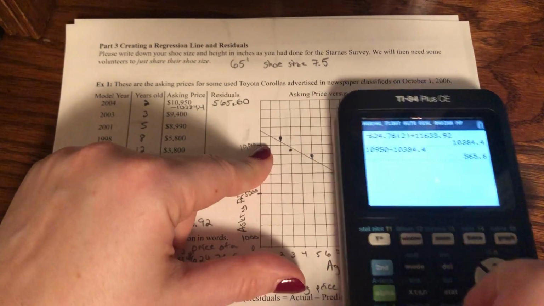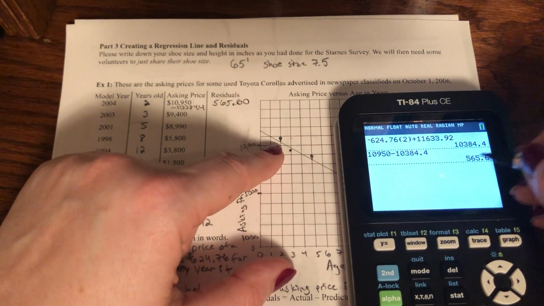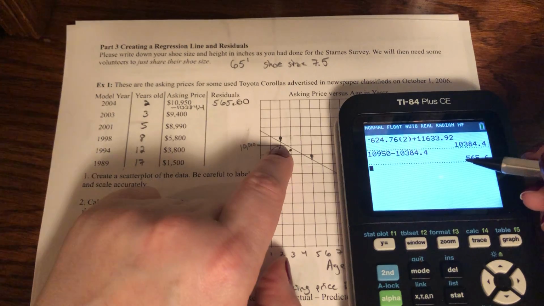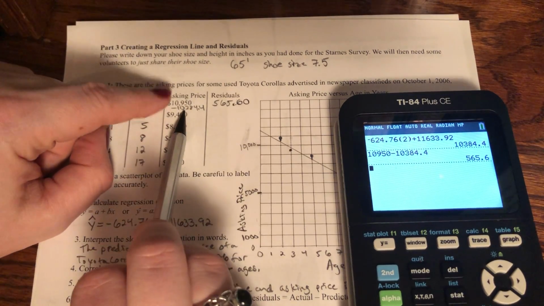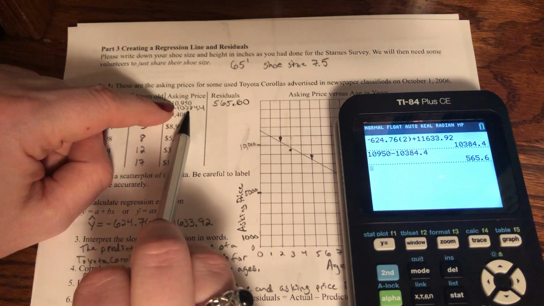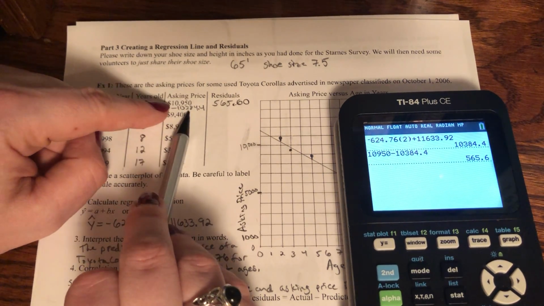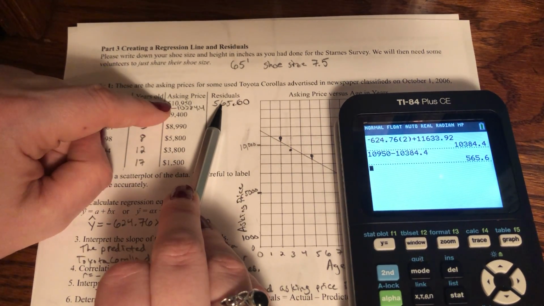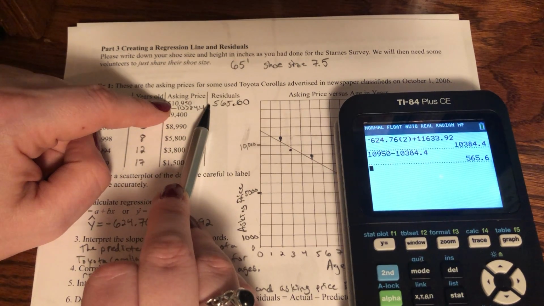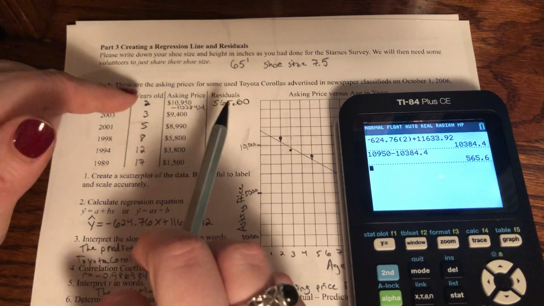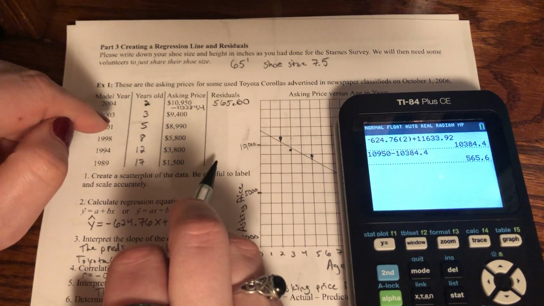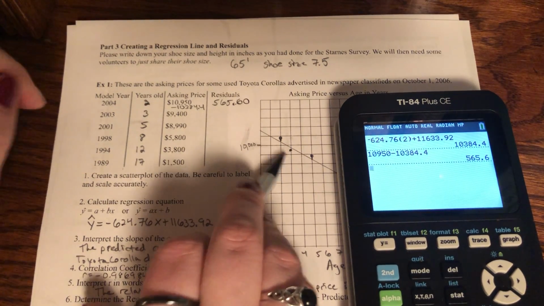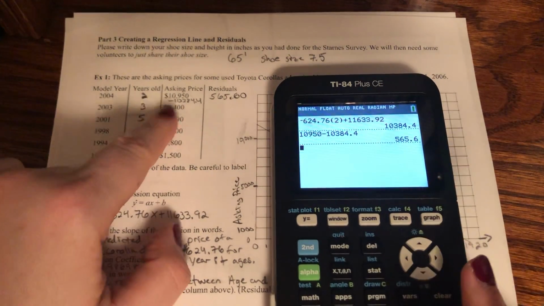So what that tells us is that our actual asking price was $565.60 higher than the prediction that we had. Look at the actual and then the predicted. The predicted is actually smaller than this, and because you are subtracting from the actual, if you have some left over, that means that the actual y value was larger. So positive residuals means that the real value was larger than your prediction. Negative residuals means that the real value was less than your prediction. So down here, I'm actually expecting a negative residual. All right, so let's take a look at how to do that one more time.